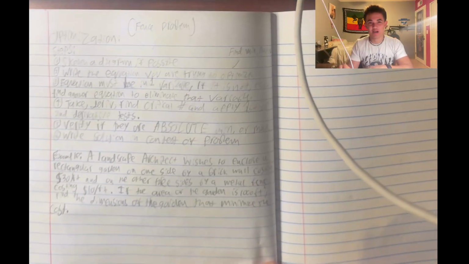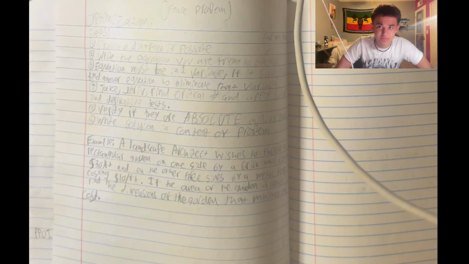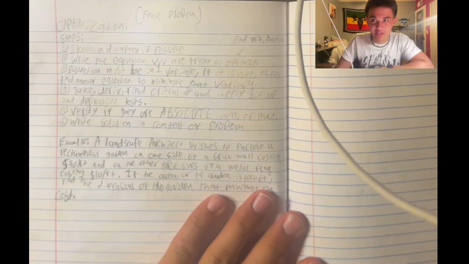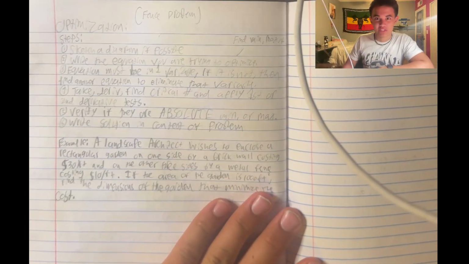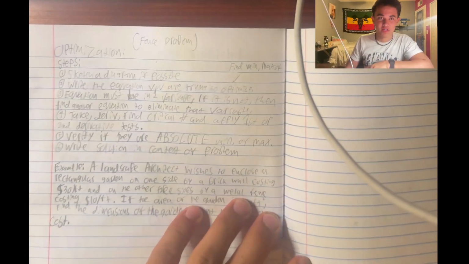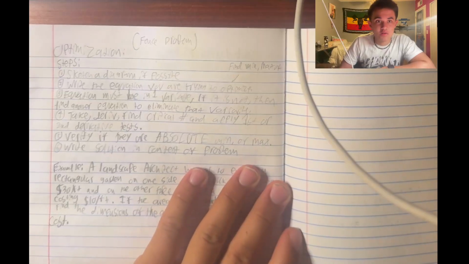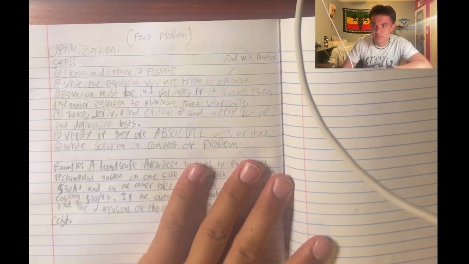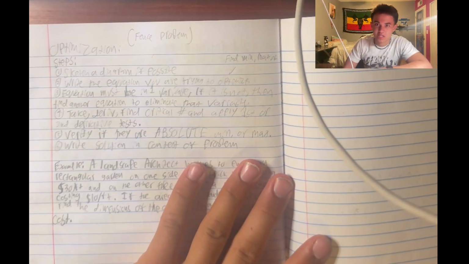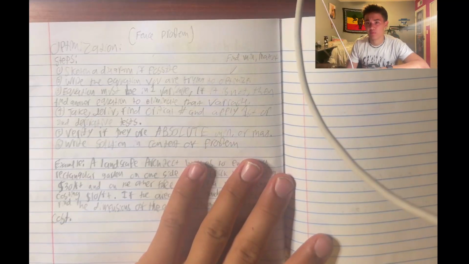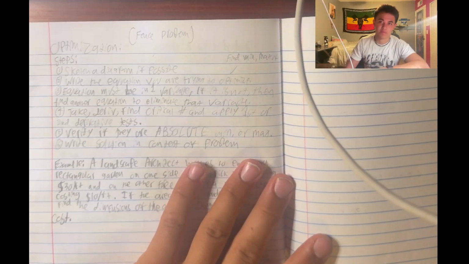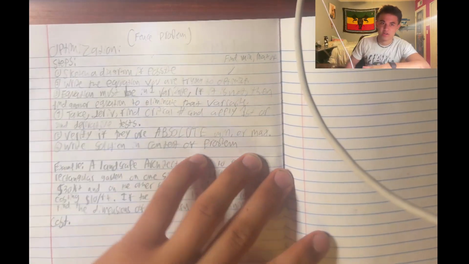Oh god, optimization. This is not it, man. I hate it. This is probably the hardest one, and I'm probably gonna have to check the key, but we're gonna give it a good shot. So, steps of optimization, and I just call this the fence problem because a lot of the time you're gonna be looking at the minimum amount of fence needed for like the perimeter of a fence that's a certain area.